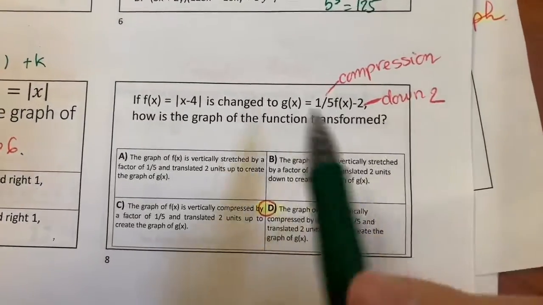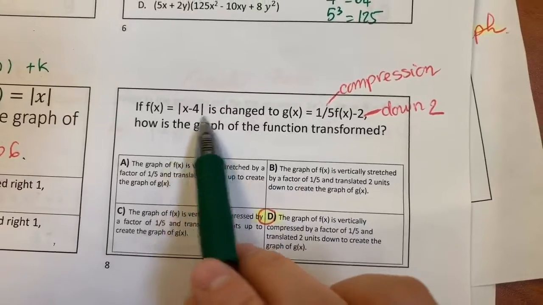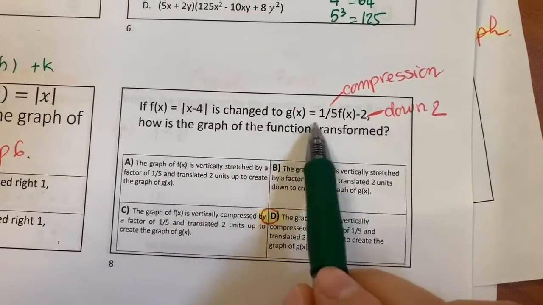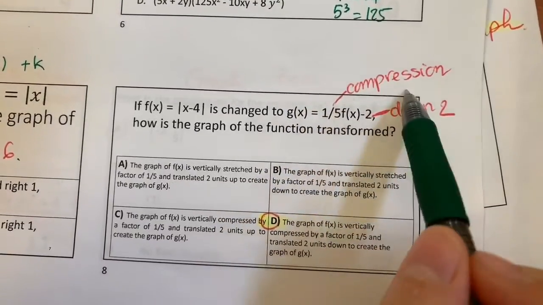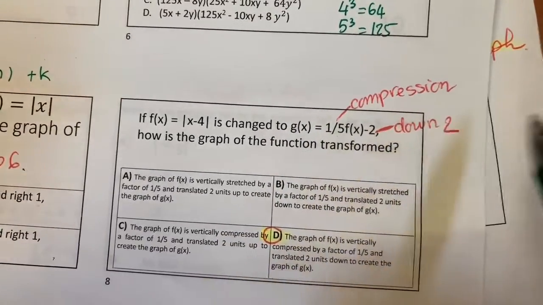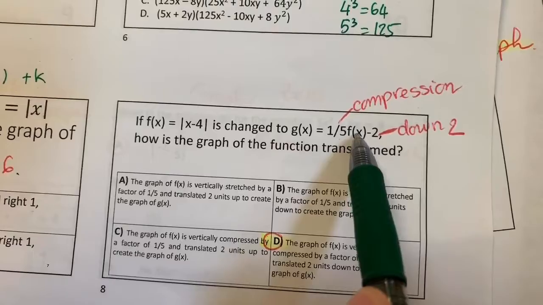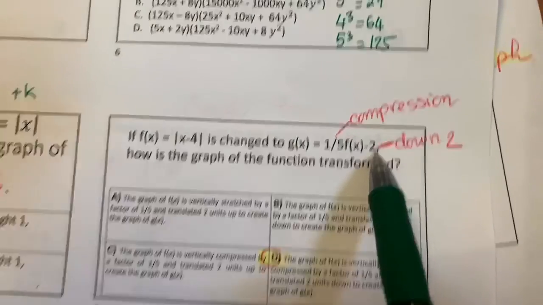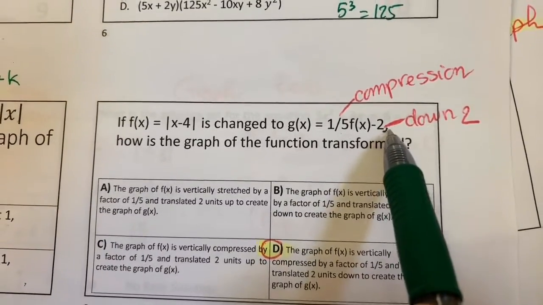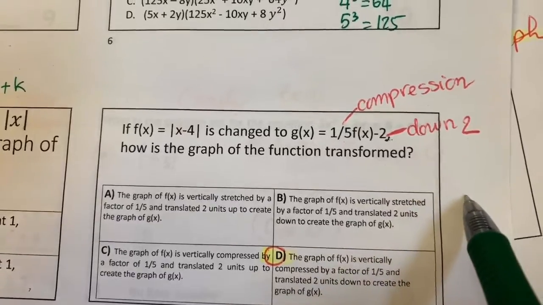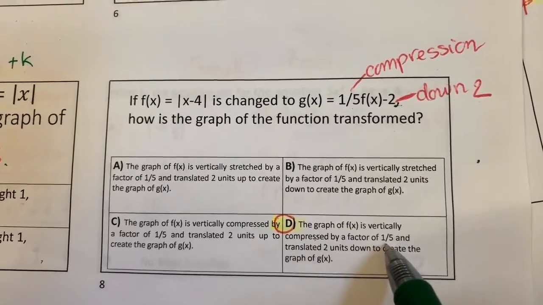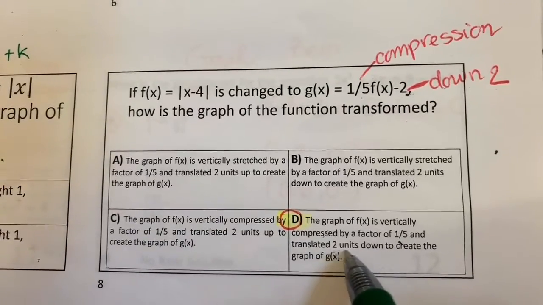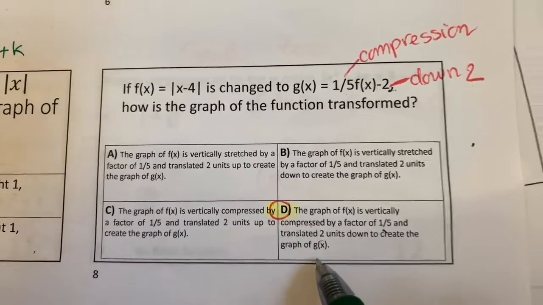Alright, for example, in this problem you also have the original graph, and then it changes into the new graph. And 1 over 5 is smaller than 1, therefore it's a vertical compression. And then there's nothing in the middle, but there's minus 2 at the end, so you're gonna transform your graph down 2. Okay, so vertically compress by a factor of 1/5, and then translate 2 units down to create the new graph.